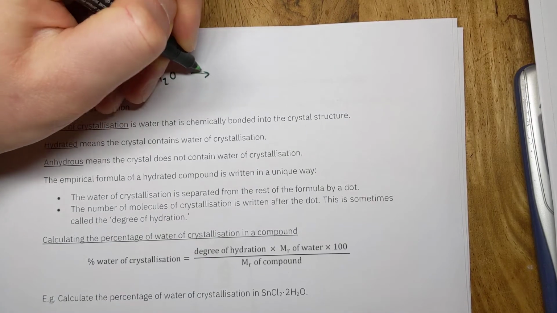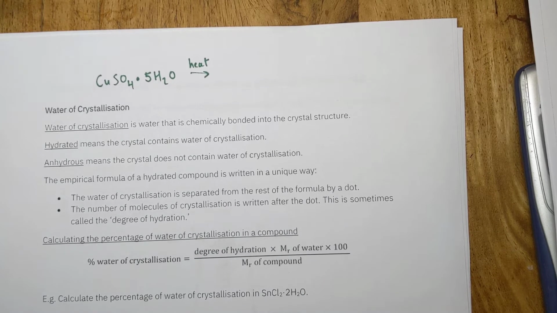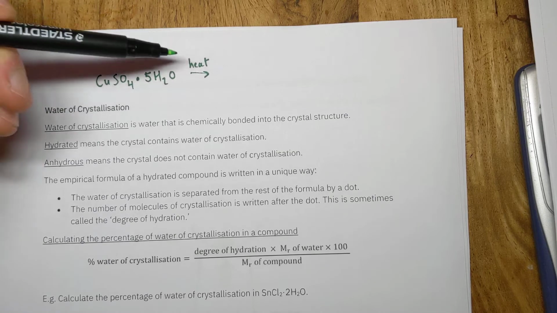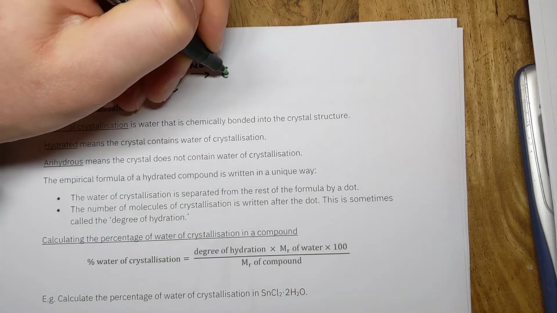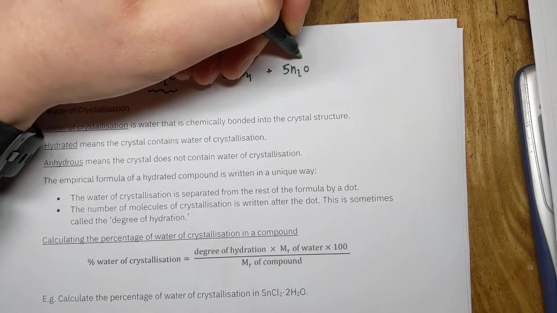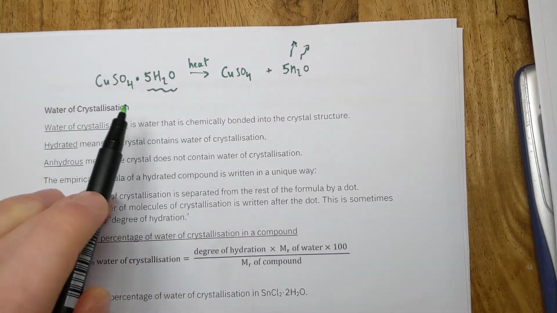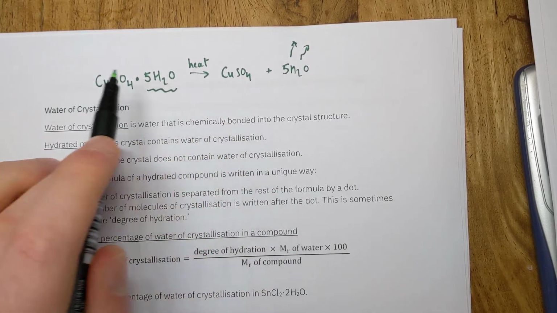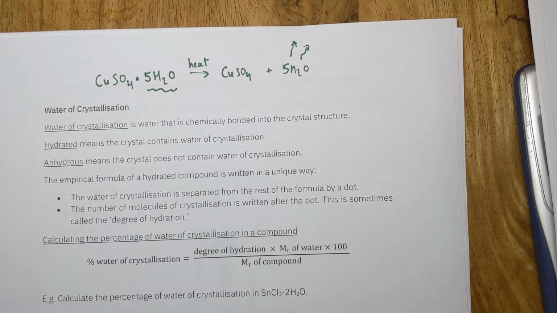If I heat up something that has got water of crystallisation, in the same way that if I heat anything which has got water in it, the water is going to boil off, this will lose its water of crystallisation. So the heat will release this 5H2O, and what you'll end up with is copper sulfate by itself, and then H2O, water going off as steam out into the air. If I've got rid of the water of crystallisation, it's now anhydrous copper sulfate. So this is hydrated because it's got water of crystallisation. This is anhydrous because it's lost water of crystallisation.